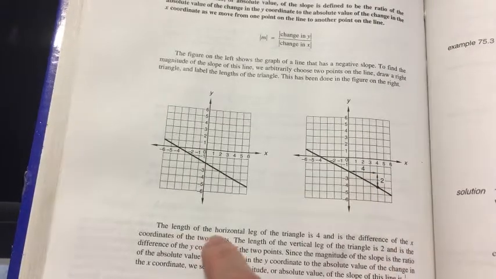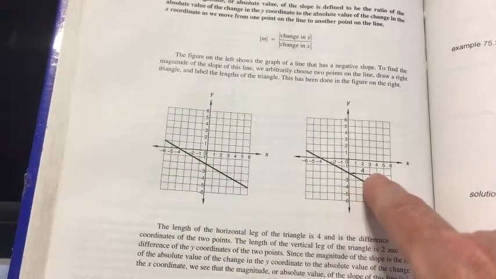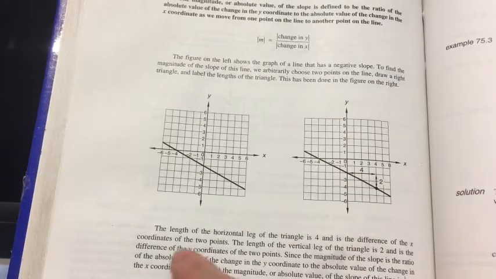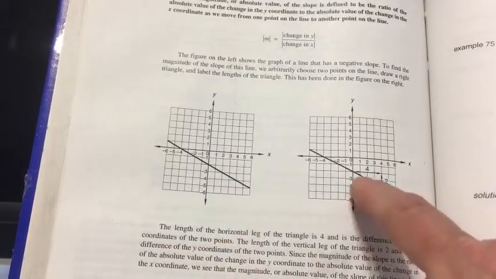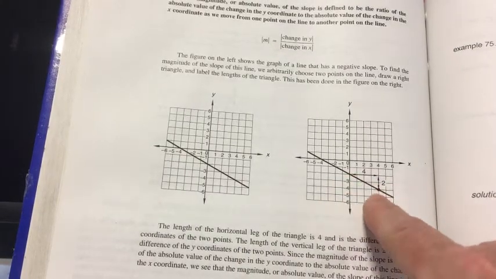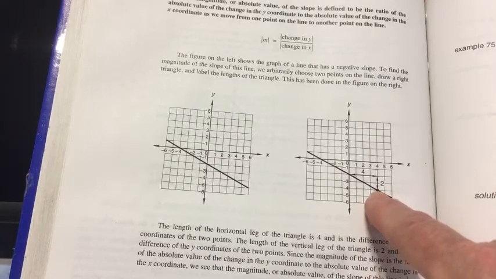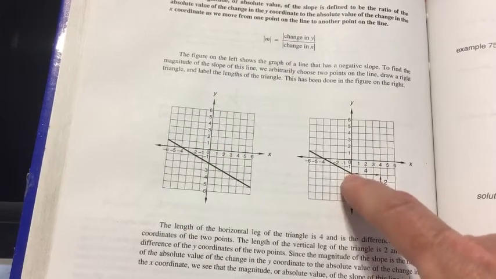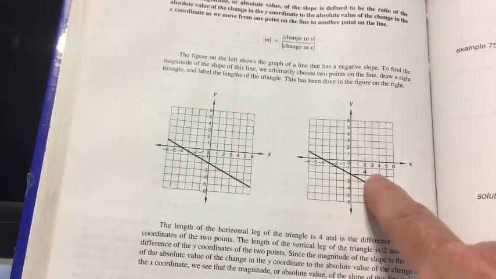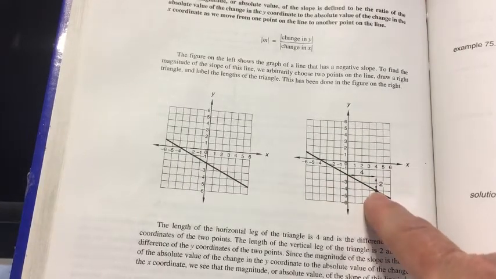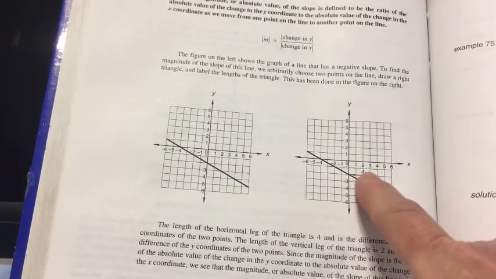So it says the length of the horizontal leg of the triangle is 4, and the difference of the x-coordinates of the 2 points is also 4. Like this one's x-coordinate is 0, and this one's x-coordinate is 4. So the 2 points in question are (0, -2) and (4, -4). If we took 0 and 4 and subtracted them, wouldn't we get a distance of 4?